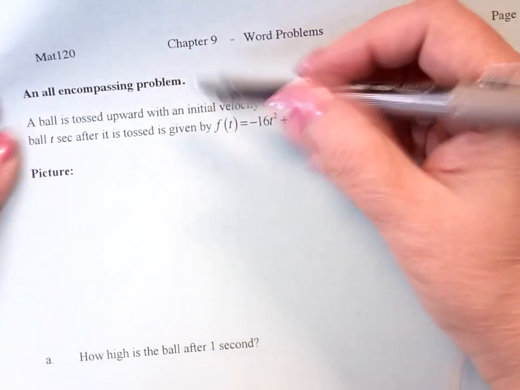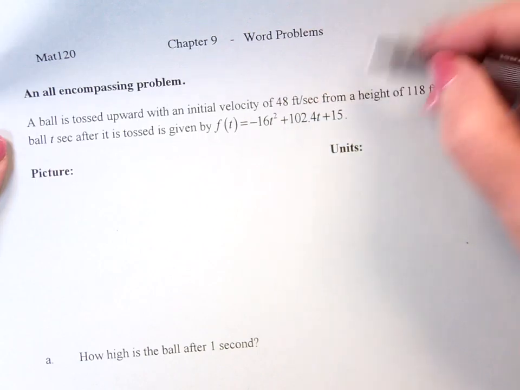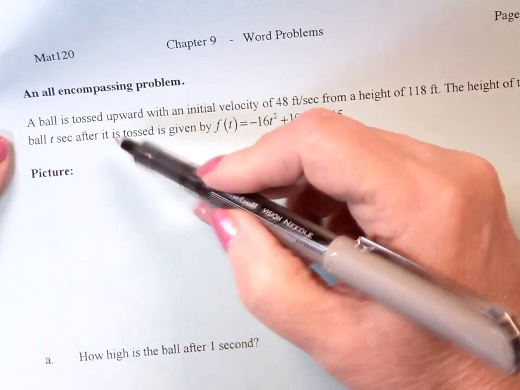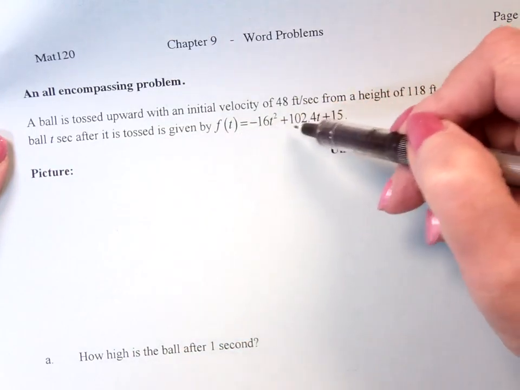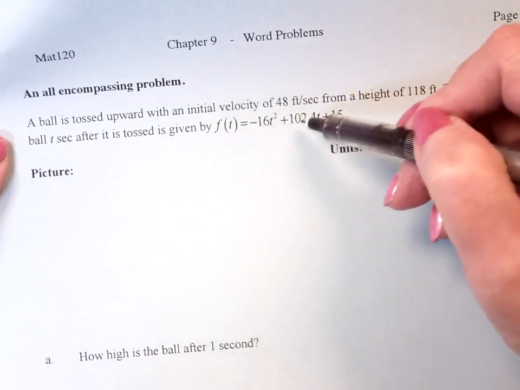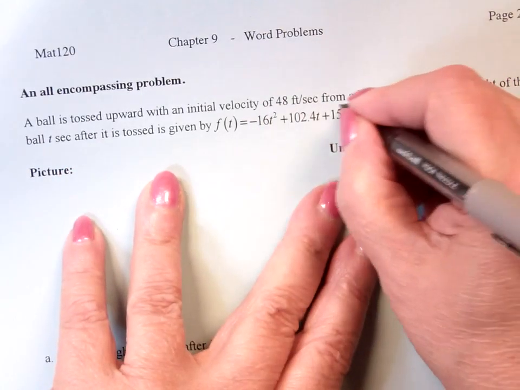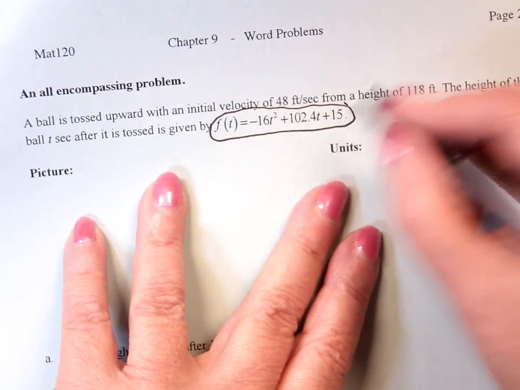It says a ball is tossed upward with an initial velocity of 48 feet per second from a height of 118 feet. The height of the ball t seconds after it's tossed is given by f of t equals negative 16t squared plus 102.4t plus 15. That's where I found out that the numbers in the problem don't match the formula, so we're going to deal with just the formula, even though to me it doesn't make much sense.